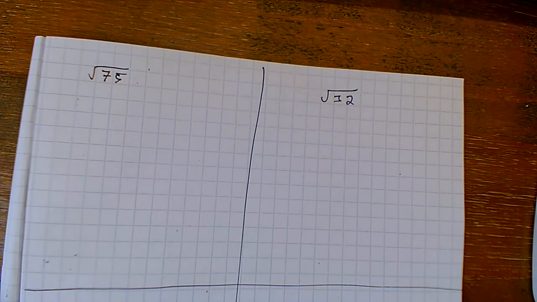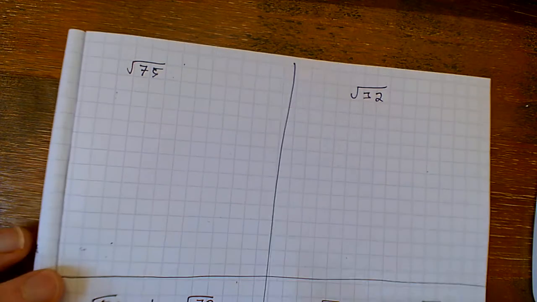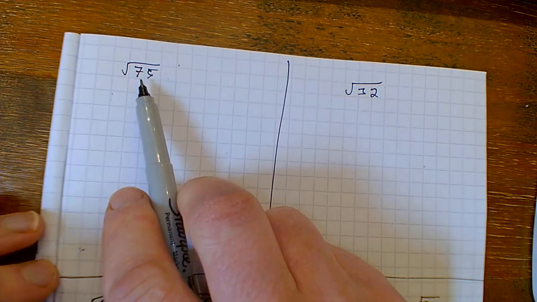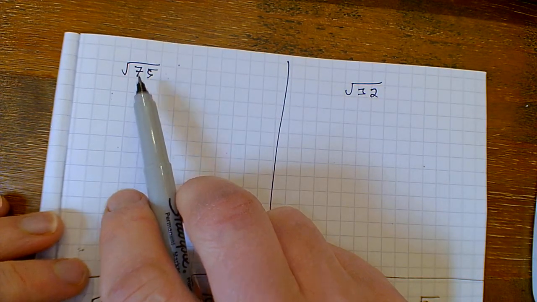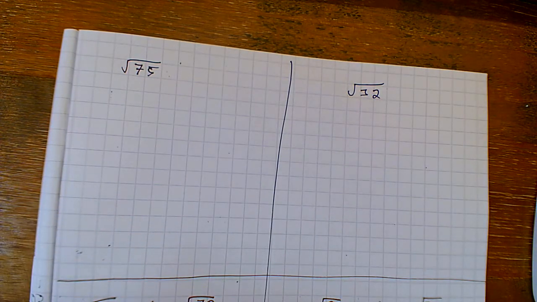Okay, simplifying surds. I've got the square root of 75, and the square root of 75 doesn't have an exact answer, but it can be written in terms of a smaller square root multiplied by an integer or a whole number.